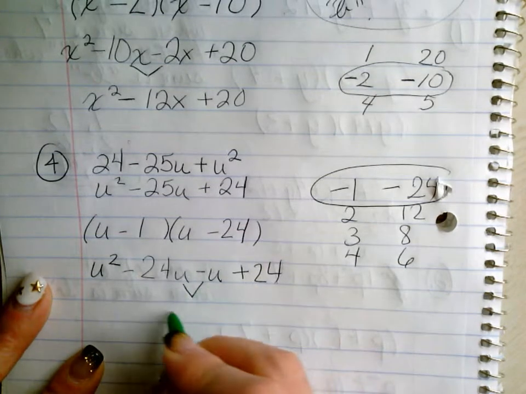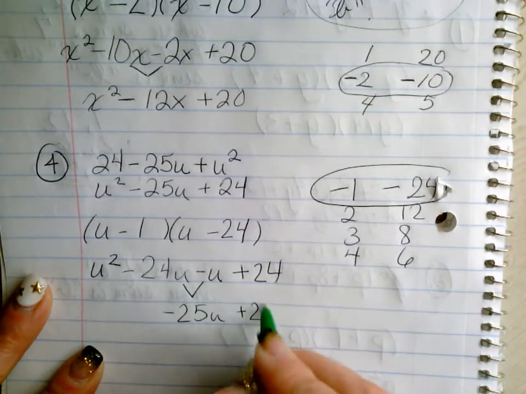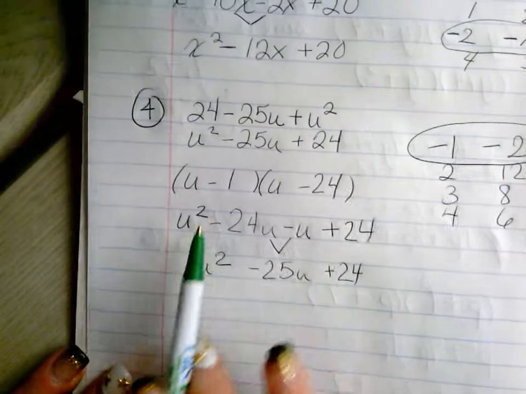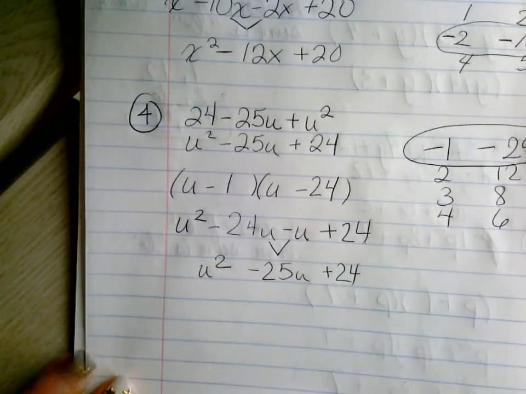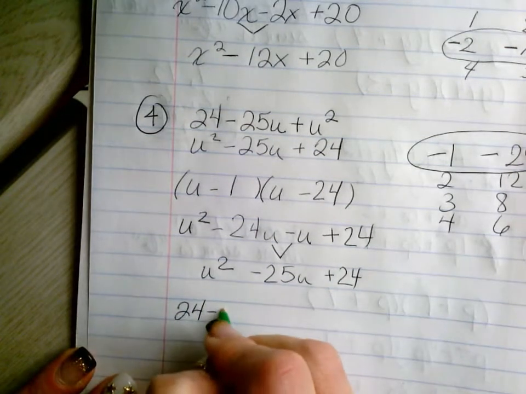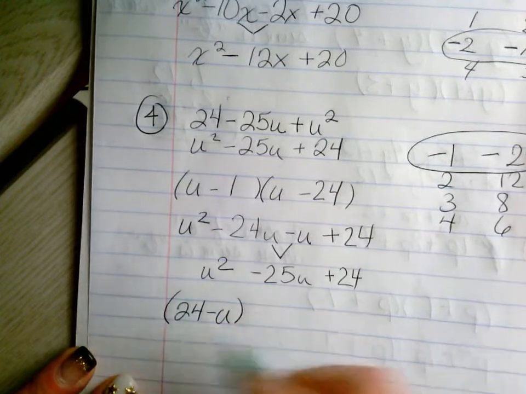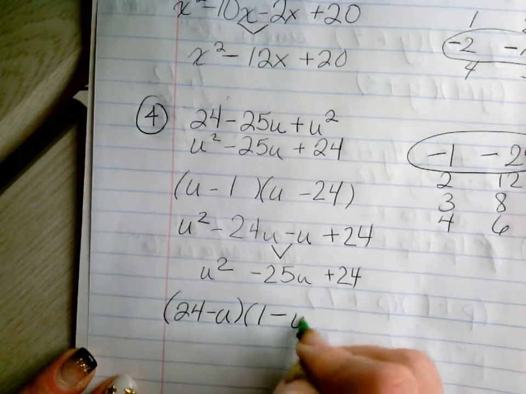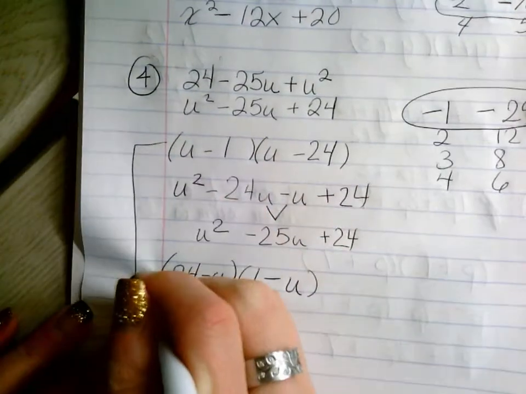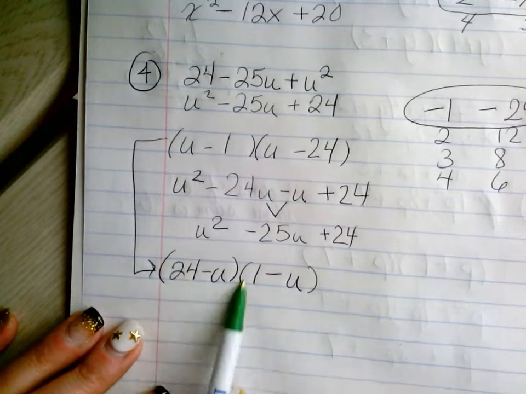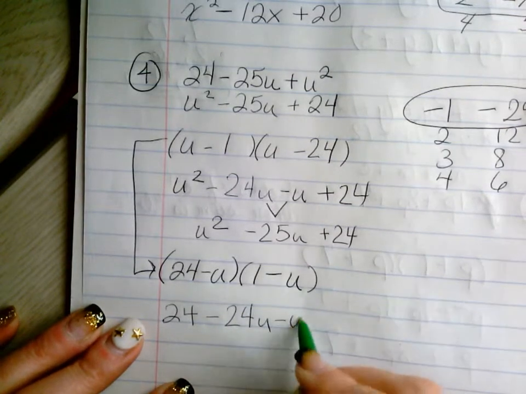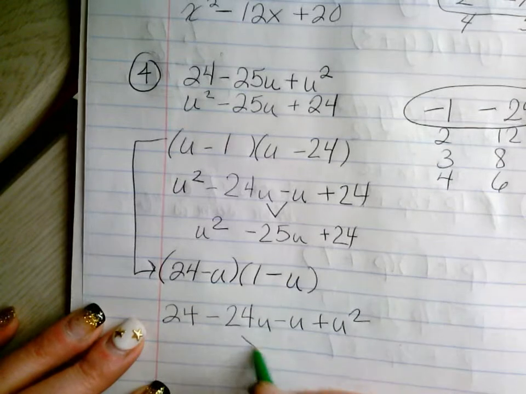You guys see this? How cool that is? Maybe you don't think it's as cool as me. So don't think that you can't flip this around. And by the way, the book answer that I have is 24 minus u and 1 minus u. Incidentally, that's the exact same thing as this. And I'm going to prove it to you real quick. I'm going to foil it. F is 24. O is negative 24u. I is negative u. And L is positive u squared.